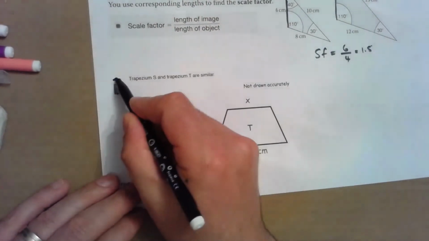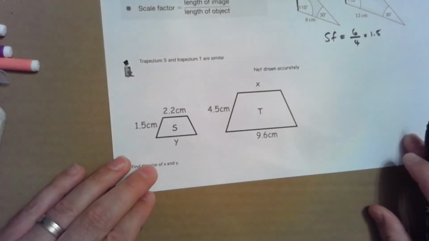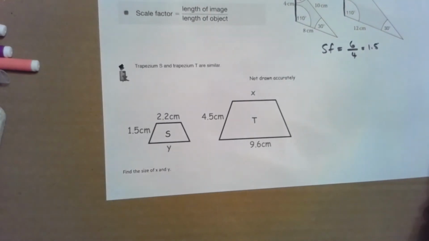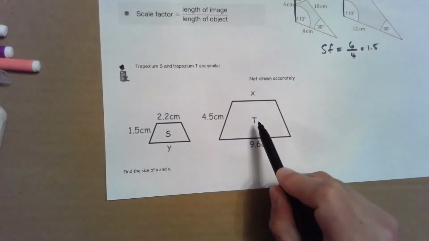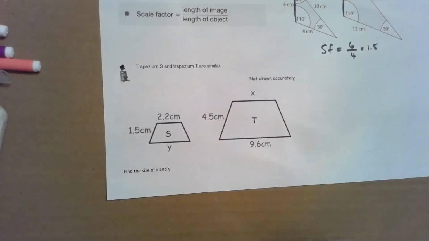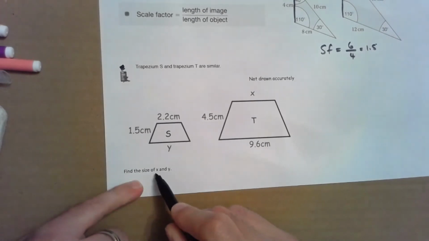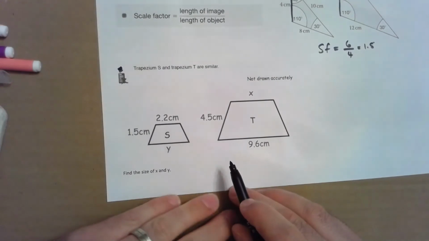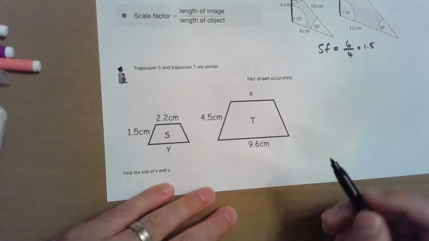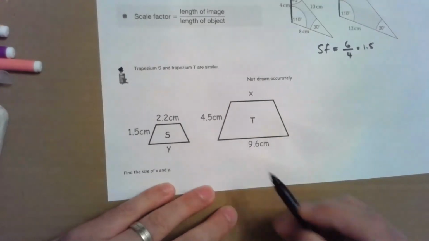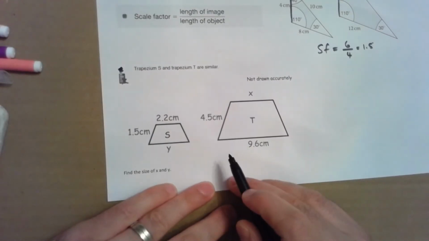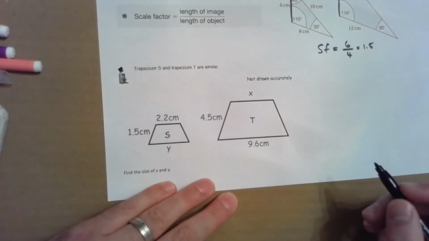Okay, so here's an example. S and T are trapeziums, they're similar, so we're told they're similar. And we're asked to find X and Y. Okay, so to find X and Y, we need to find the scale factor of this enlargement.